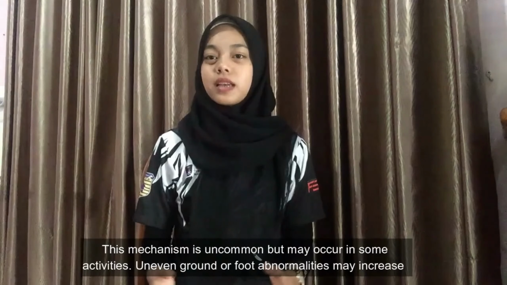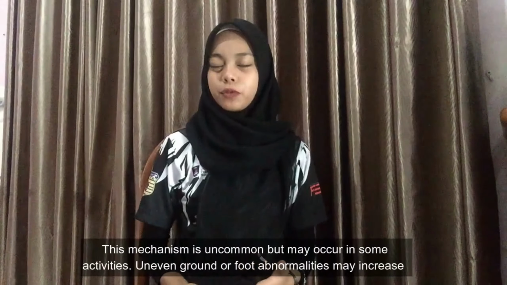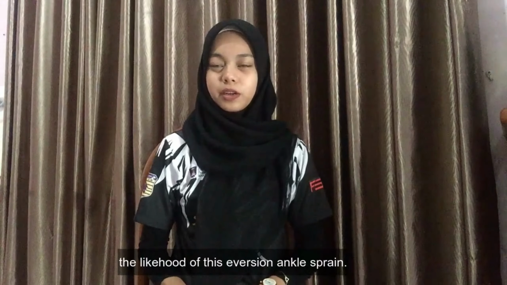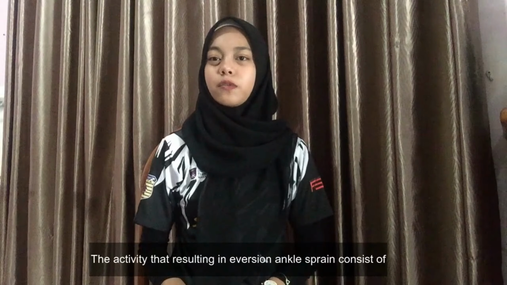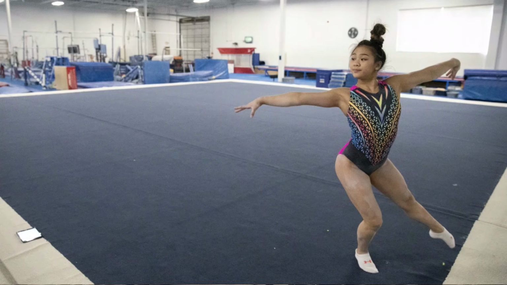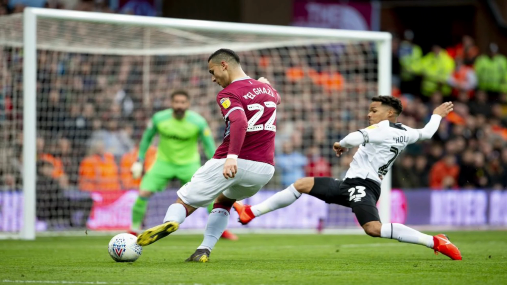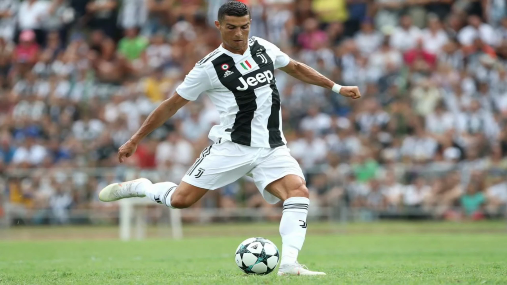This mechanism is uncommon but may occur in some activities, and even ground or foot abnormalities may increase the likelihood of this eversion ankle sprain. The activities resulting in eversion ankle sprain consist of running, gymnastics, ballet dancing, soccer, basketball, and football.